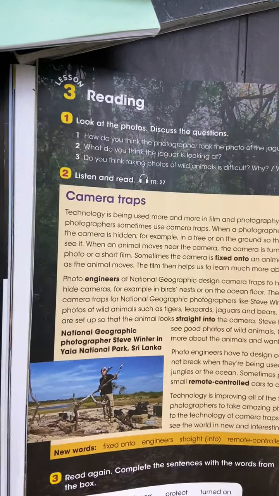We read the text. Let's do exercise number 3. Let's complete the sentences with words from the box. We have the words designed, engineers, protect, and turned on. Number 1, camera traps are blank by photo blank. Let's complete them.